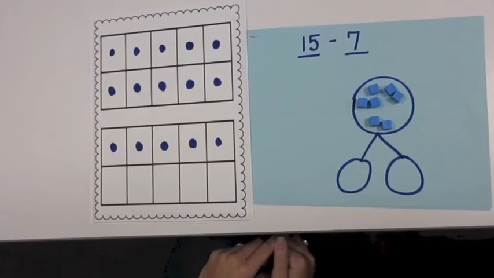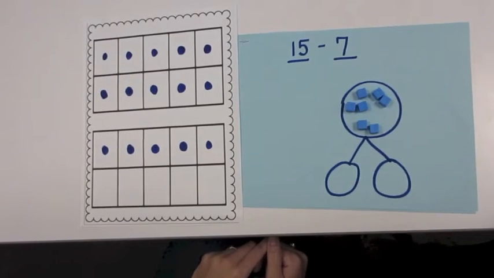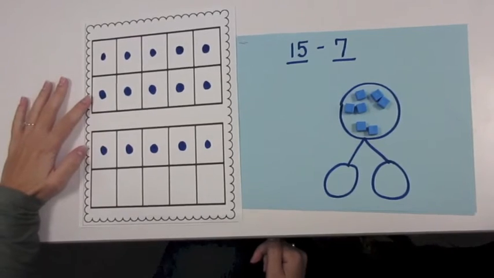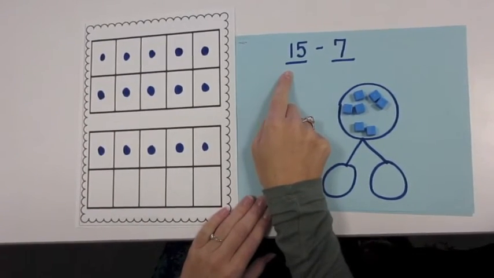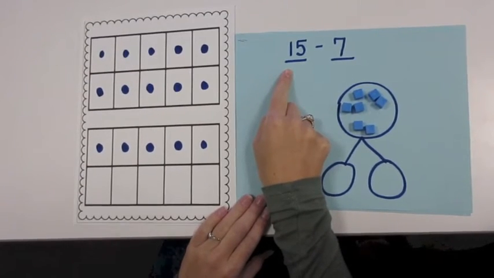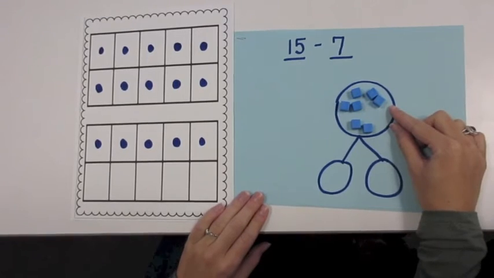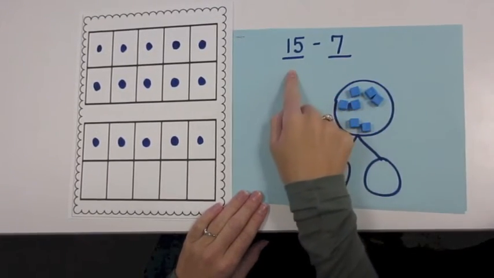Here's how we modify the break apart to make 10 strategy for subtraction problems. Because we are working with subtraction problems using numbers within 20, we have 2 tens frames. The tens frames will represent our subtrahend, which in this problem is 15, the number we are subtracting from. And these unit cubes will represent our minuend, which in this problem is 7. This is the number we are subtracting from the subtrahend.